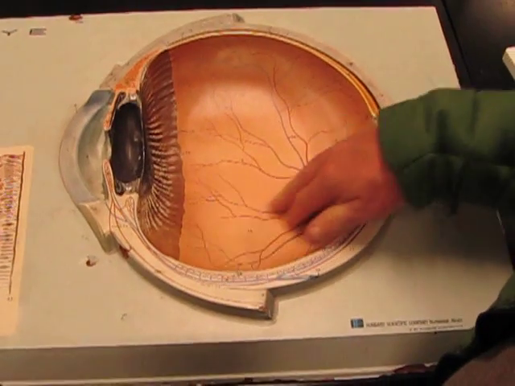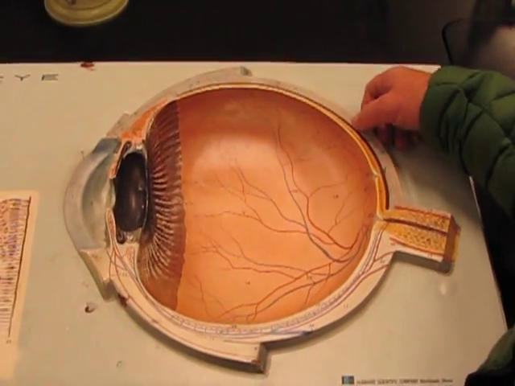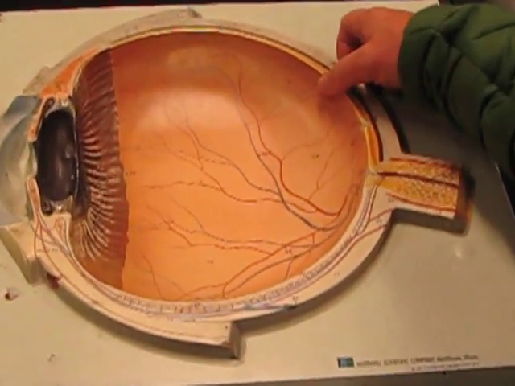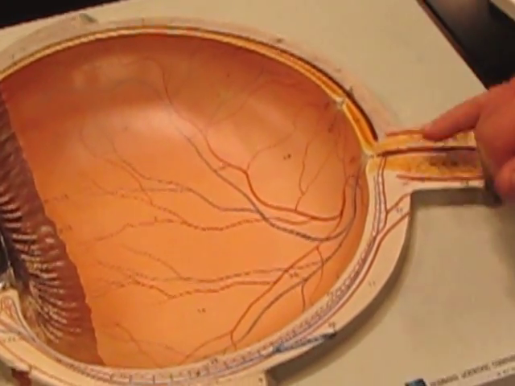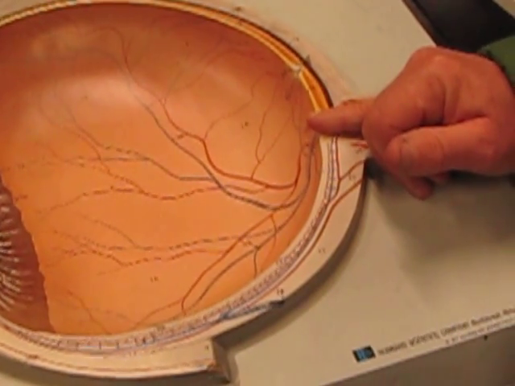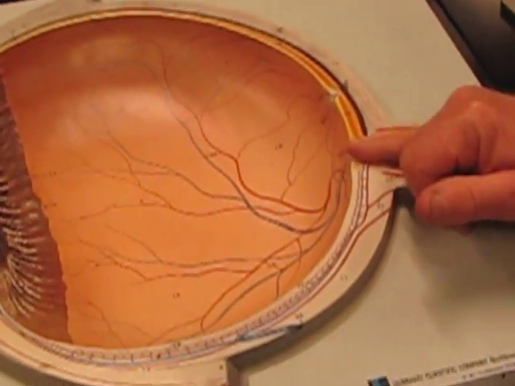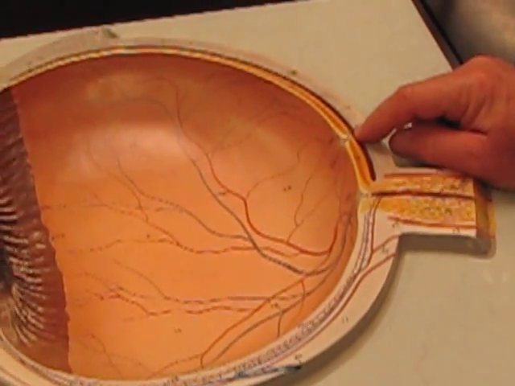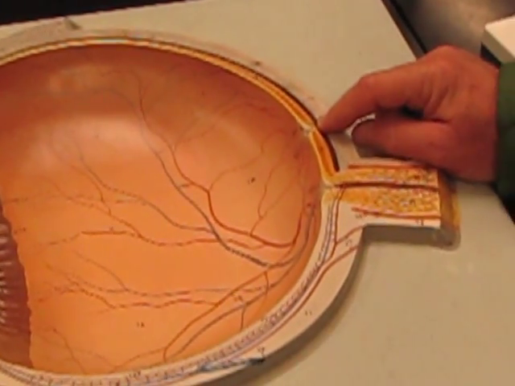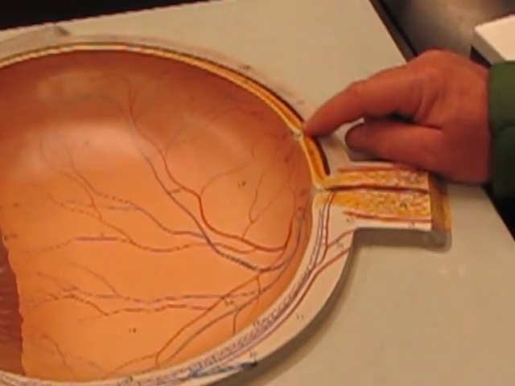When we take a look at the layers of the eye, we have a retina, choroid, and sclera. Where the optic nerve comes in, that's the optic disc. It's a blind spot. There's no rods and cones here. However, at this indentation, that's the fovea centralis, and we see a higher concentration of rods and cones here. So that is the fovea centralis.